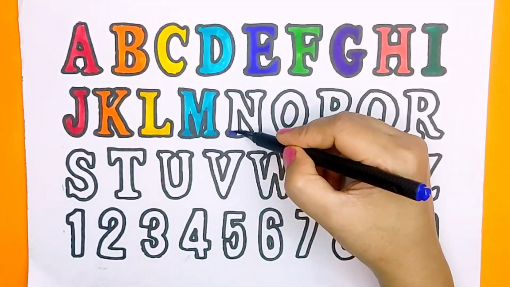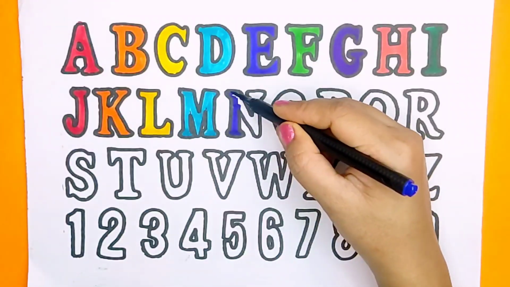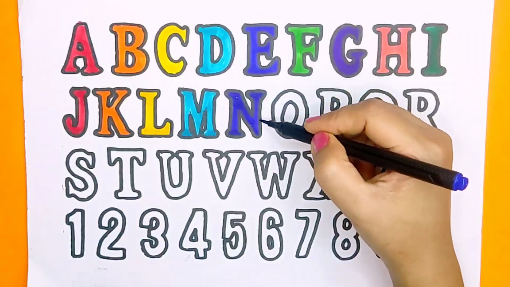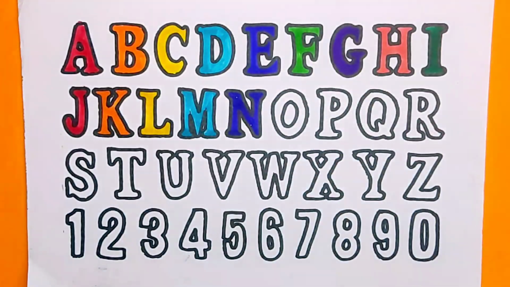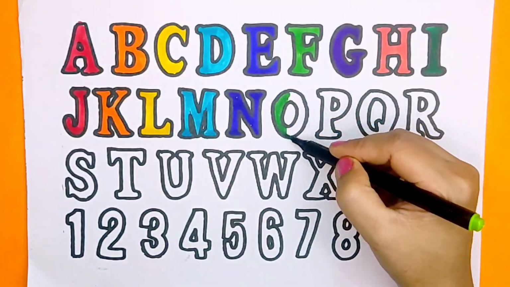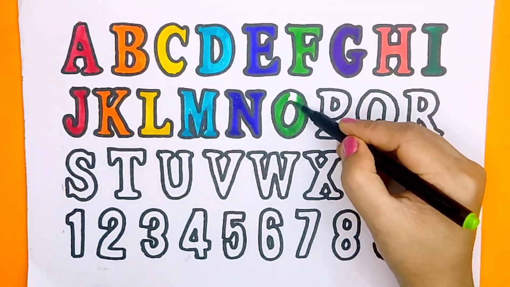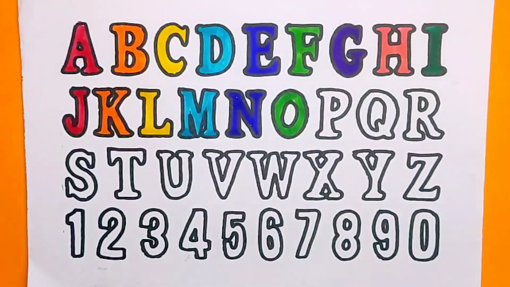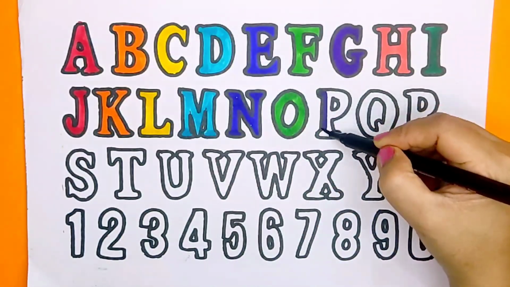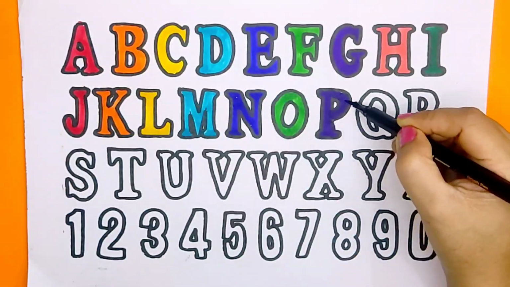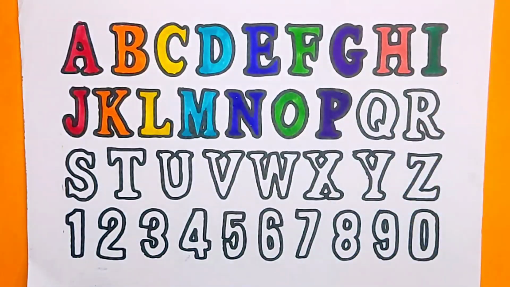Blue color, N for nose. Light green color, O for onion. Purple color, P for pencil.